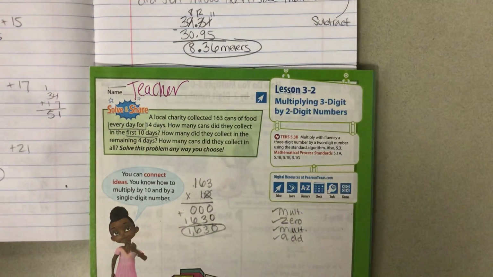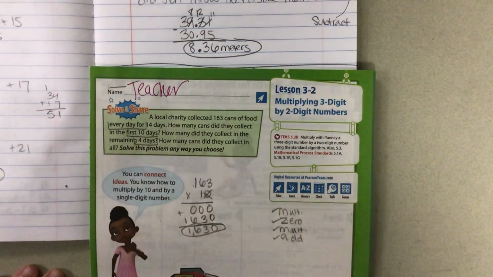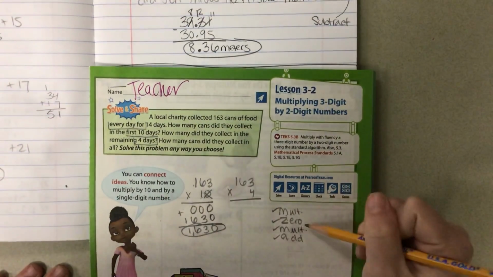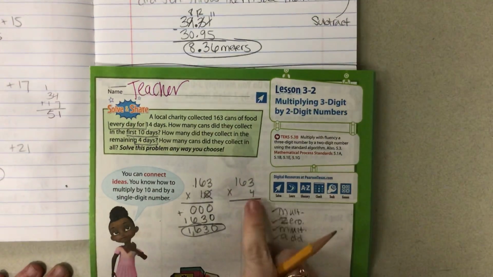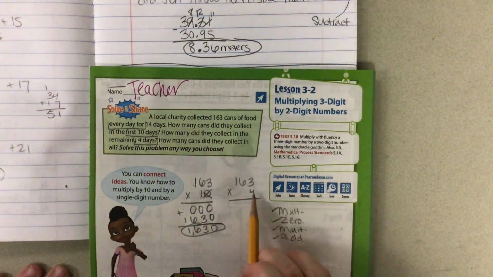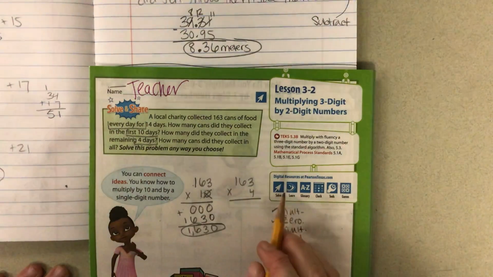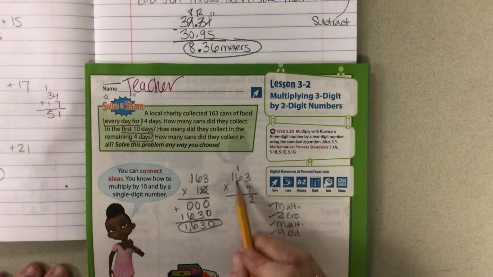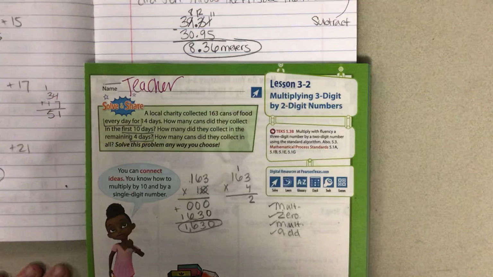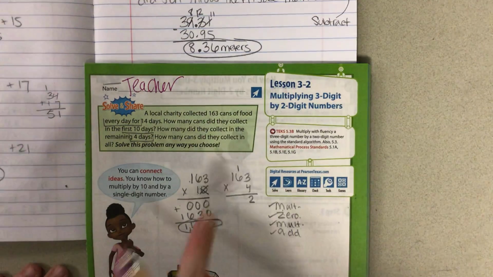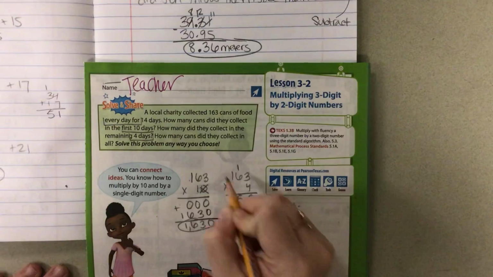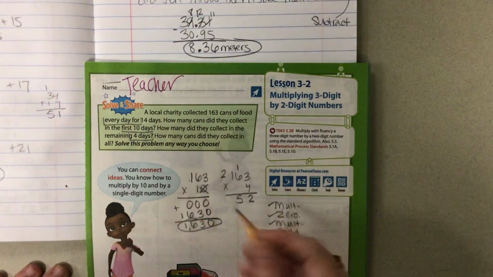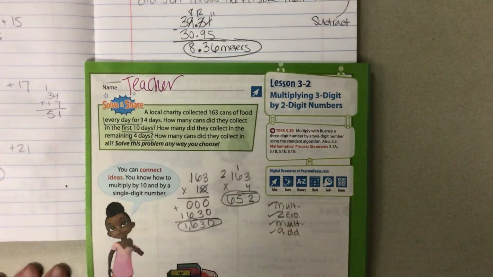So now we're going to do the same thing, but this time we're going to do it for the remaining 4 days. So we have 163 times 4. Well, we don't need the 0, the multiply, and the add. We're just multiplying because we only have one number. So we have 4 times 3 is 12. Carry my 1. 4 times 6 is 24 plus 1 is 25. 4 times 1 is 4 plus 2 is 6. So that's how many in the 4 days.